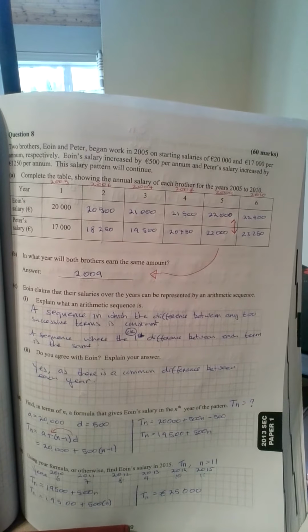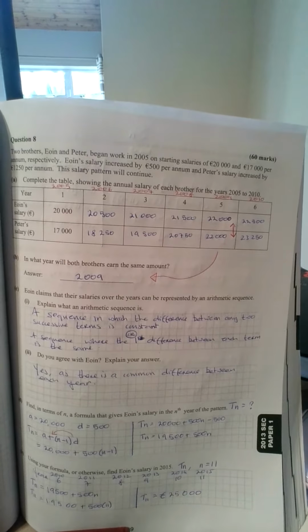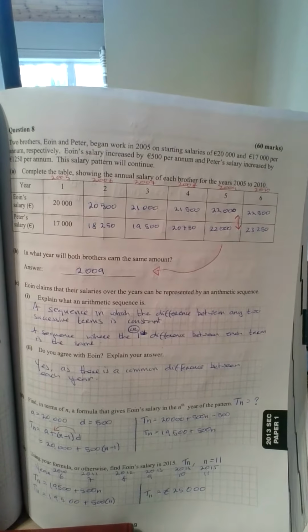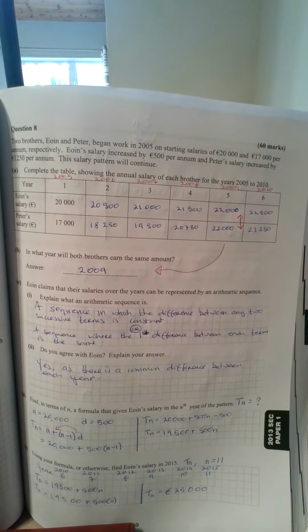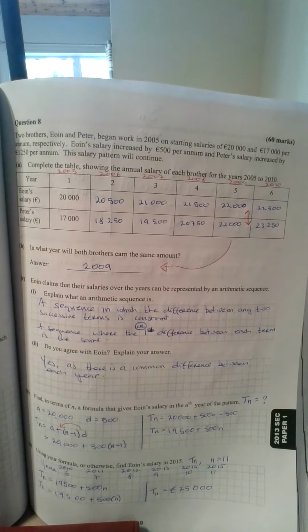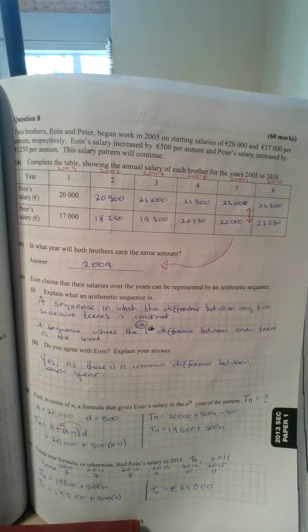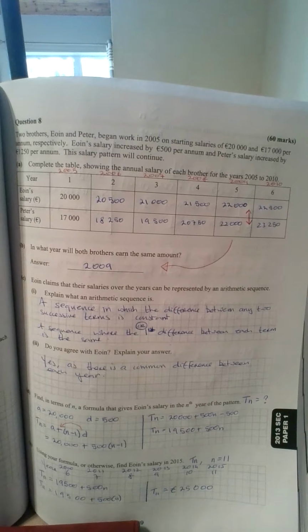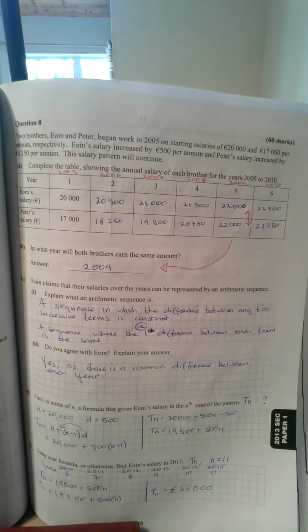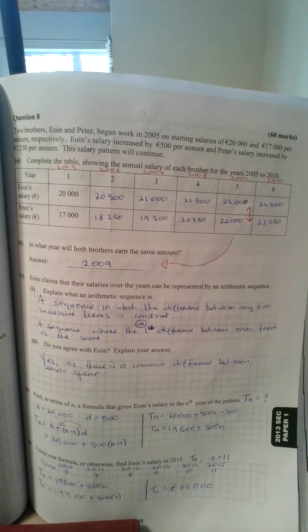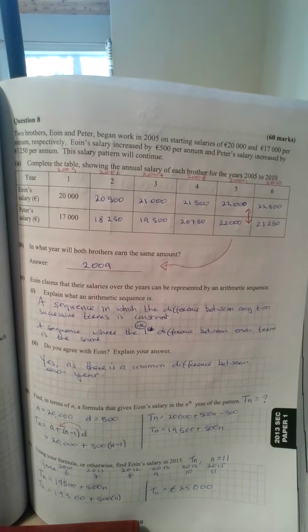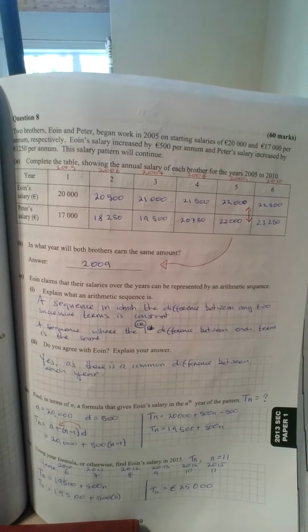Two brothers, Owen and Peter, began work in 2005 at starting salaries of €20,000 and €17,000 per annum respectively. Owen's salary increased by €500 per annum and Peter's salary increased by €1,250 per annum. This salary pattern will continue. Complete the table showing the annual salary of each brother for the year 2005 to 2010. So they ask you to fill in the table.